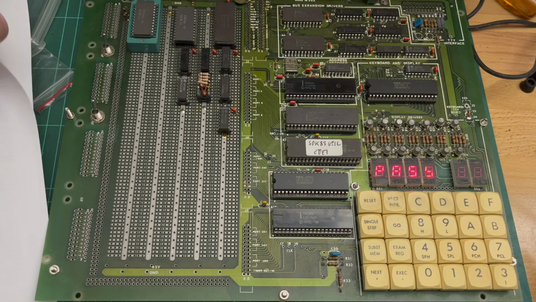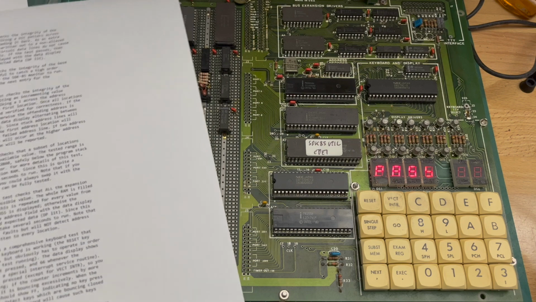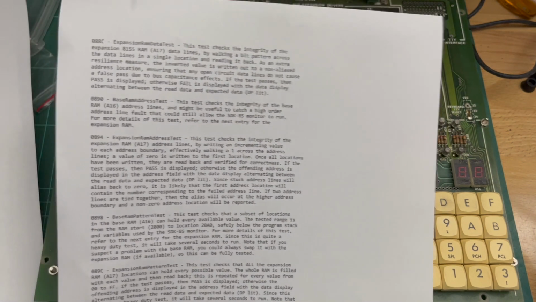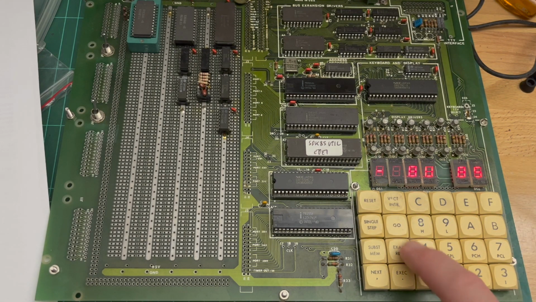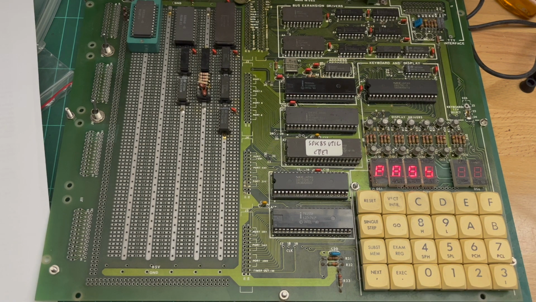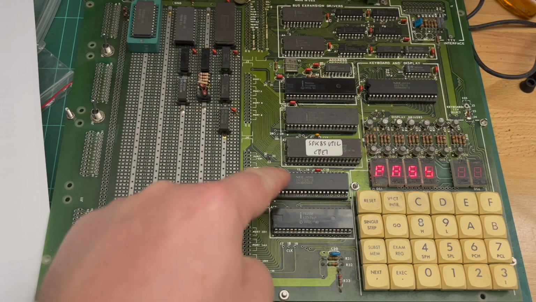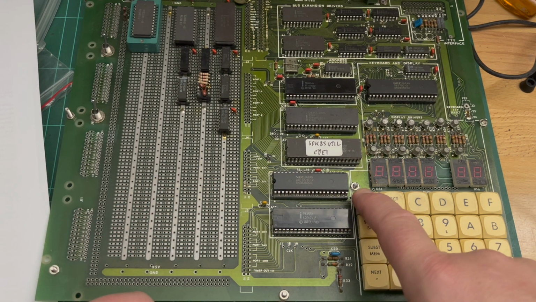Now for the expansion, expansion RAM data test is at 88C. So let's reset again. Go 088C, execute. Oh, good. So both RAM chips appear to be fine in that respect.